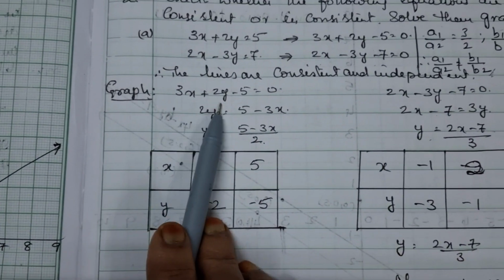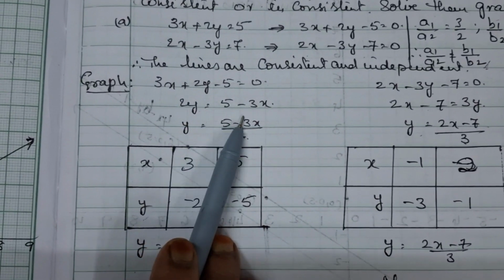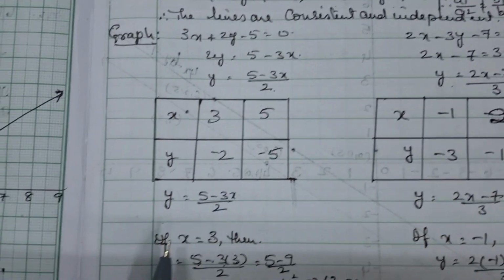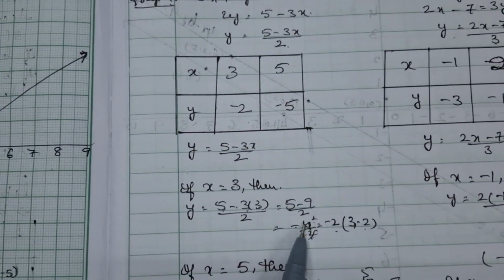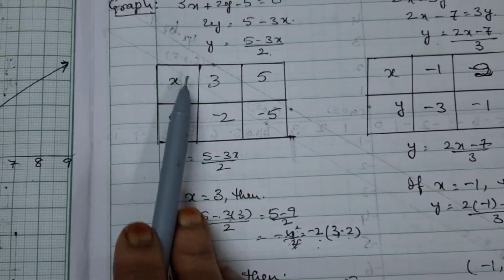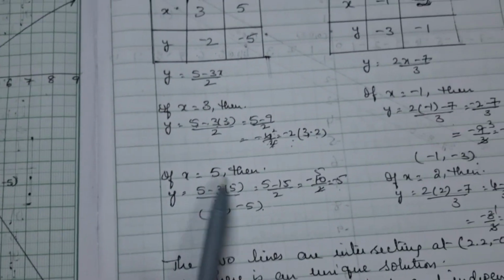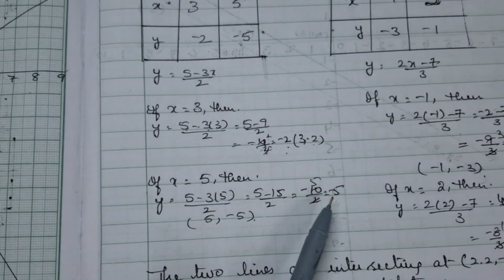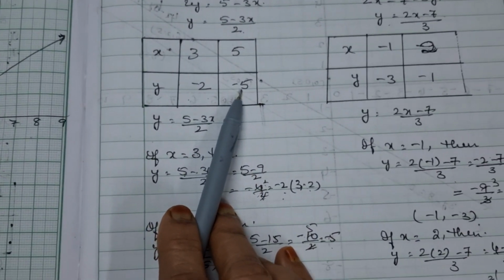So I have taken 3x plus 2y minus 5 is equal to 0. That means 2y is equal to 5 minus 3x. Y is equal to (5 minus 3x) by 2. So x is equal to 3. I have taken (5 minus 9) by 2, that is minus 4 by 2, minus 2. So 3 comma minus 2. Again I have taken x value as 5. So (5 minus 15) by 2, that is minus 10 by 2, minus 5. 5 comma minus 5. These are the 2 points I have got.